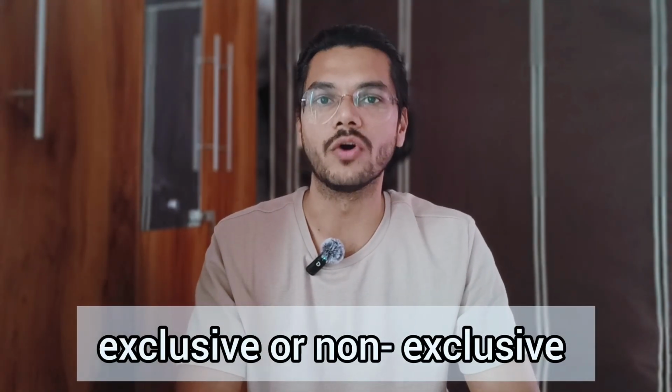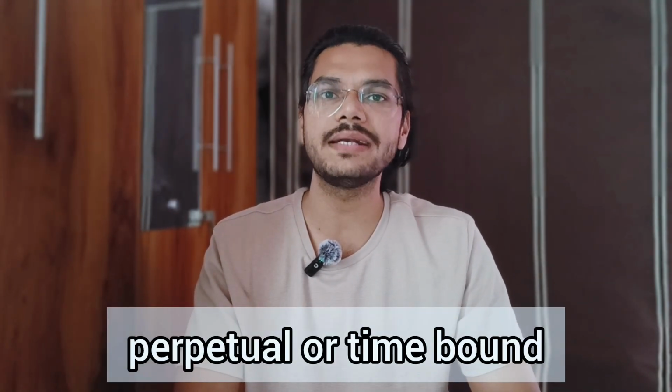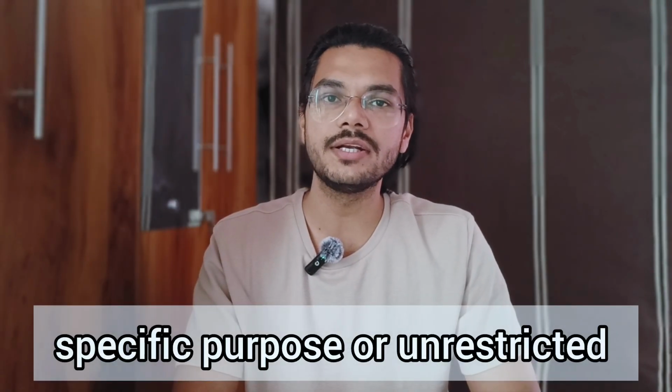Also, whenever you are granting a license, make sure to define it properly. Is it exclusive or non-exclusive? Is it perpetual or time-bound? And is it limited to a specific purpose or is it unrestricted? Because this is the clause that actually defines how much control one party holds over the intellectual property.